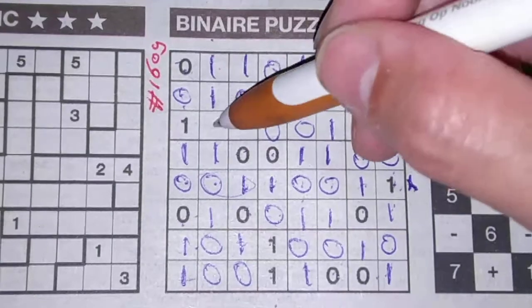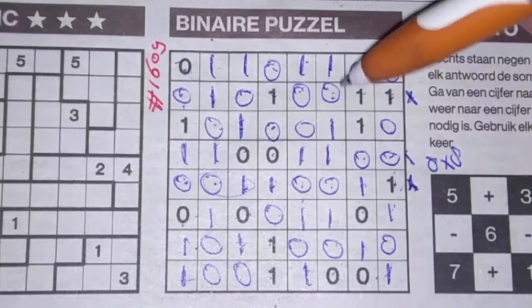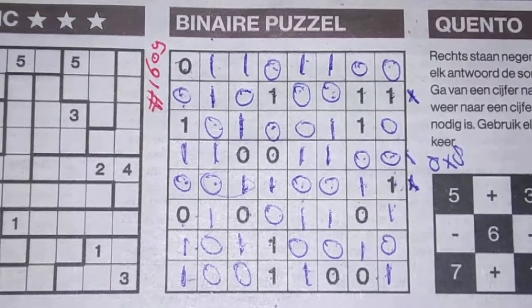Double 1 here, a 0 there and a 0. Between 2 zeros comes a 1. Finished in 3 minutes. Alright, great puzzle. I like this one, very quick to solve.